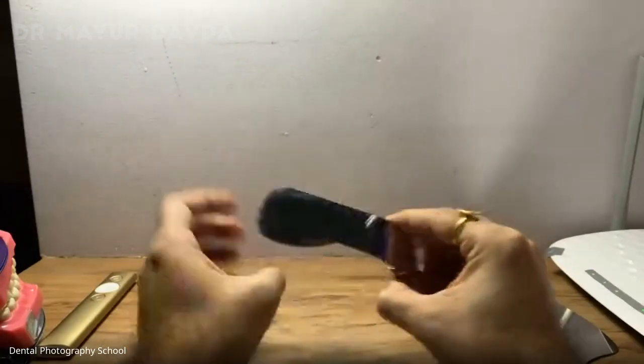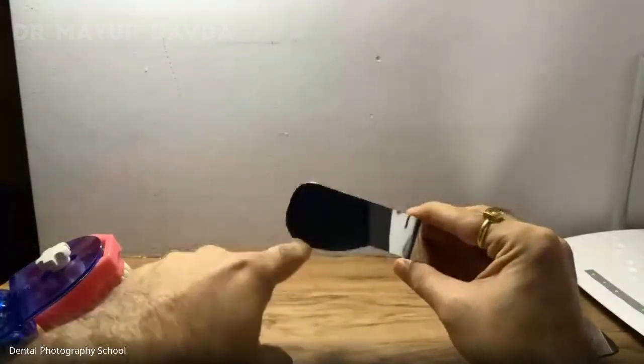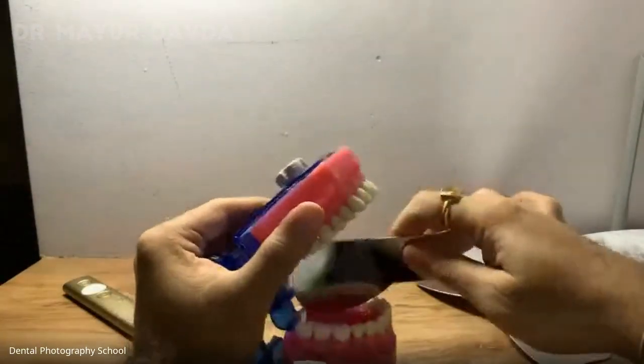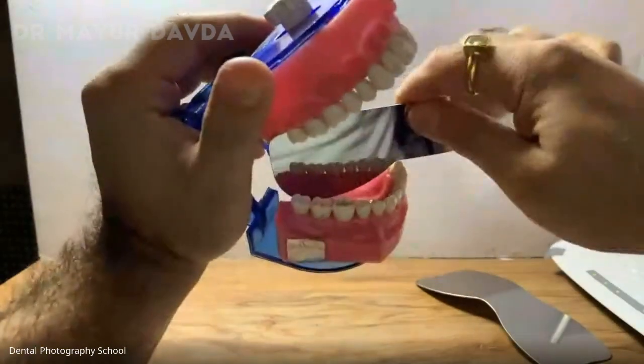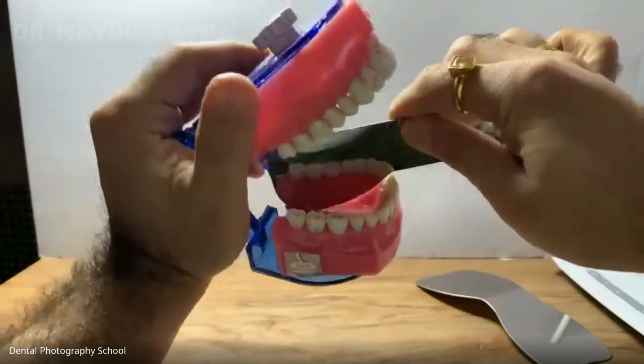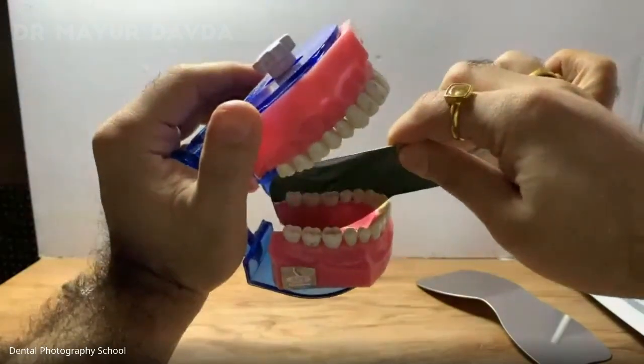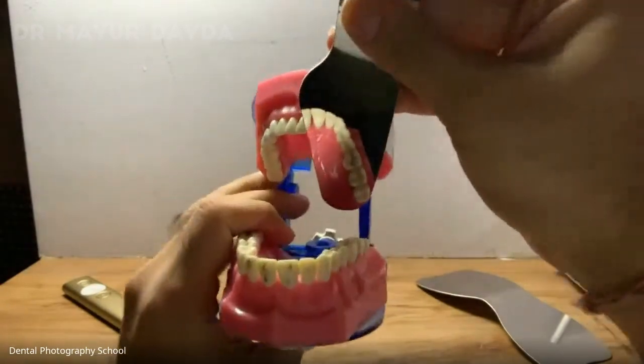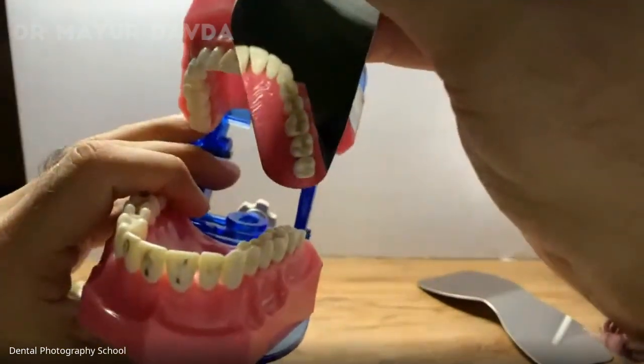If you're recording the lingual side of the patient, you can use this mirror. I'll show you how to use it. Just open the patient's mouth and you can use it like this. This is called a lingual mirror. If you are recording the 5th quadrant of the patient, you can record like this. Can you see, guys? It's so beautiful.